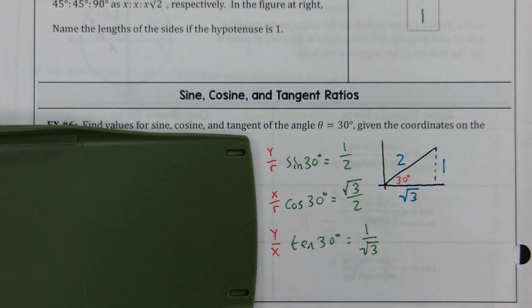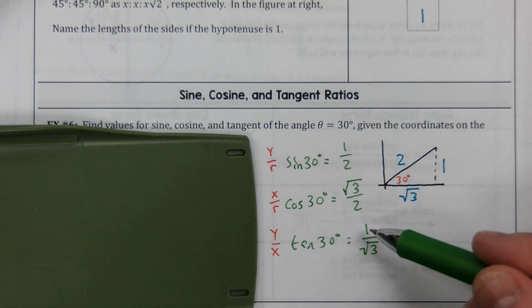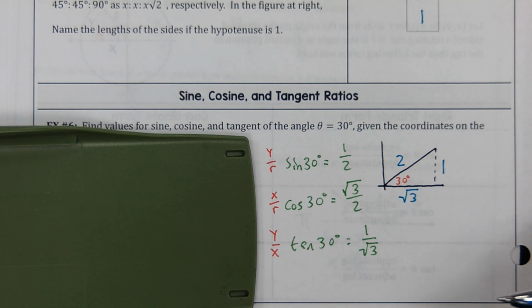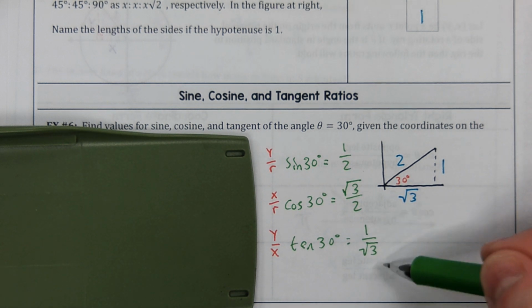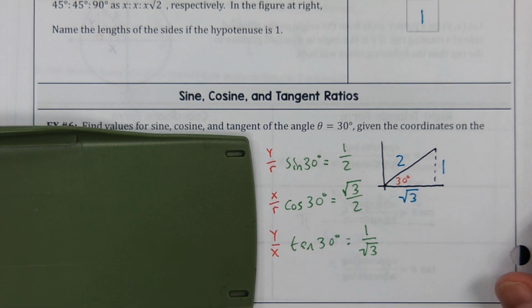Now, technically, you're not supposed to have radicals in the bottom of your fractions. We're supposed to rationalize that denominator. And we would do that by multiplying the top and bottom by root 3. It would get me root 3 over 3. But for now, we're not going to bother rationalizing our denominators because we don't know if you need to know them as rationalized or unrationalized according to College Board. So right now, we're not going to bother. I'm just going to say you could multiply the top and bottom of this by root 3. And you would get root 3 over 3. And it would be rationalized.